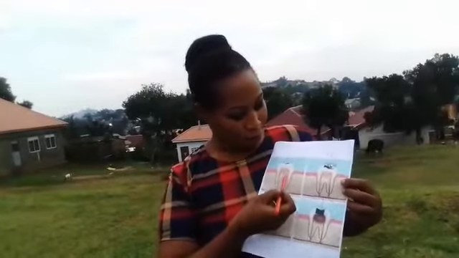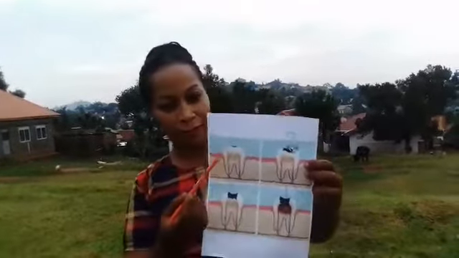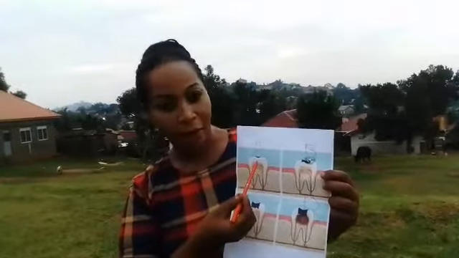Now we have a structure here. I'm going to show you the parts of the tooth, and I show you how the caries attack the teeth. So this first part here, this is the enamel. This is the dentin, the yellow one. Then this is the pulp cavity.